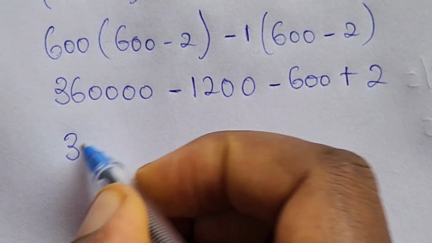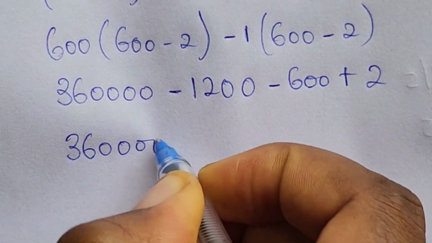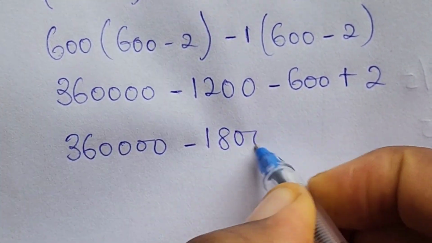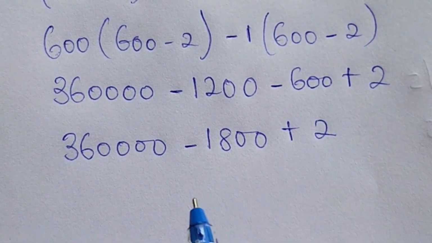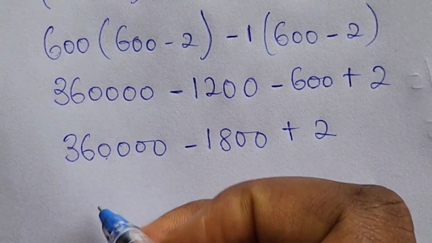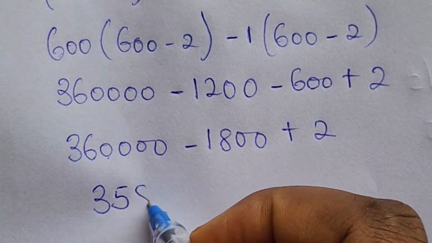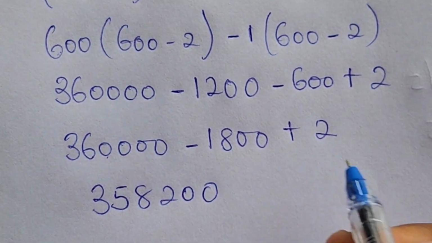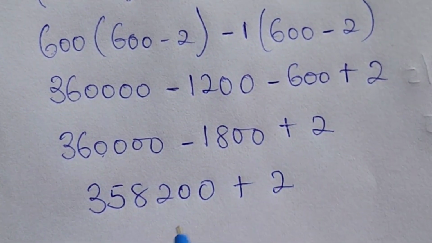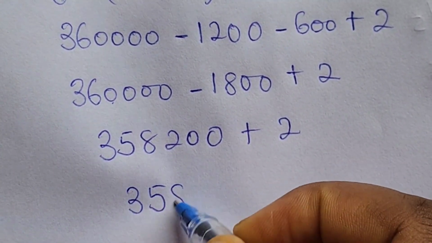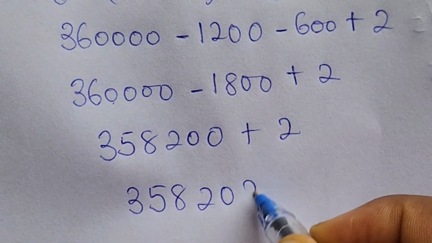So this will give us 360,000. This plus this, we have minus 1,800 plus 2. When we subtract this from here, we have 358,200 plus 2. Our answer is 358,202.